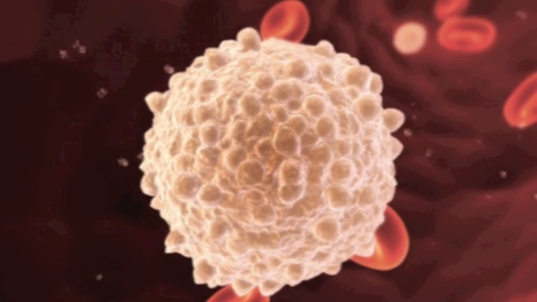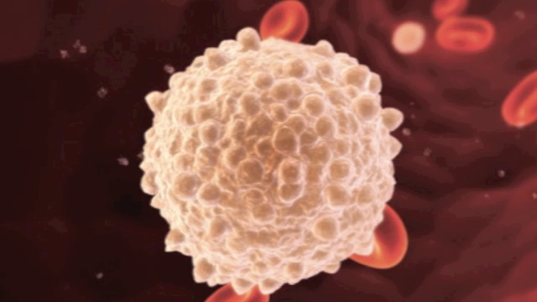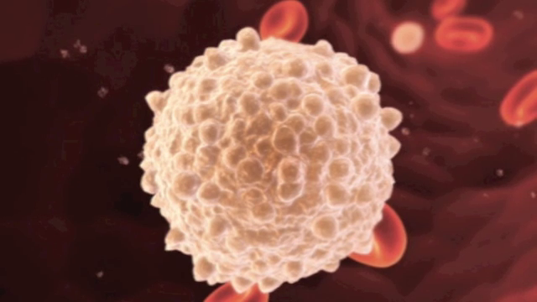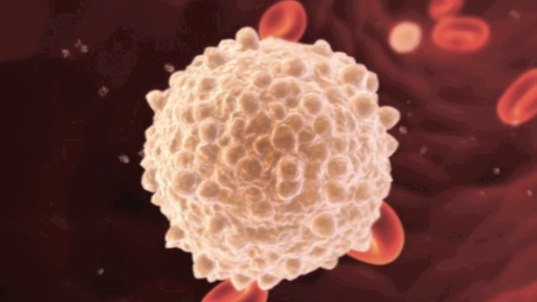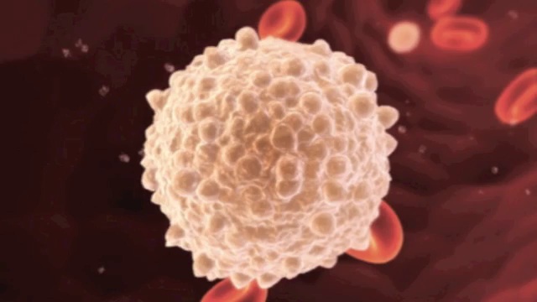Symptoms of leukemia include swollen lymph nodes that usually don't hurt, fevers or night sweats, frequent infections, feeling weak or tired, bleeding and bruising easily, weight loss for unknown reasons, and pain in the bones or joints.